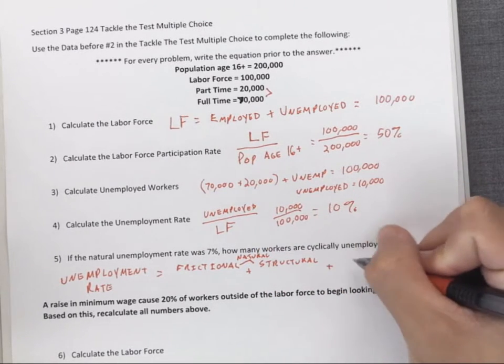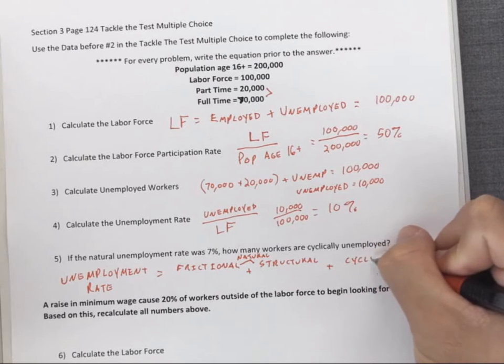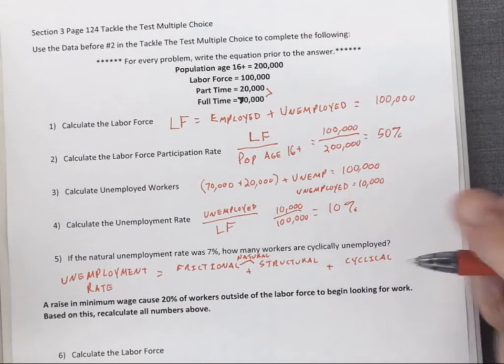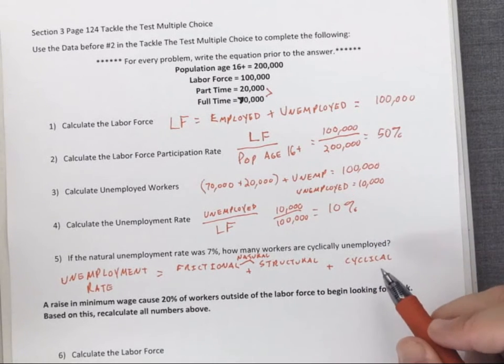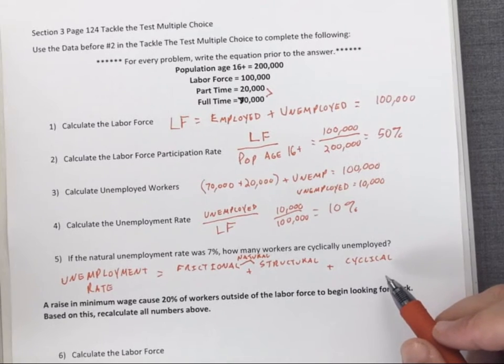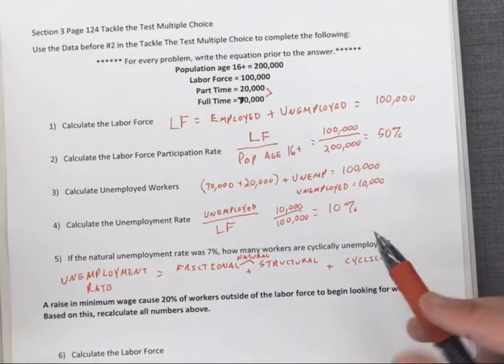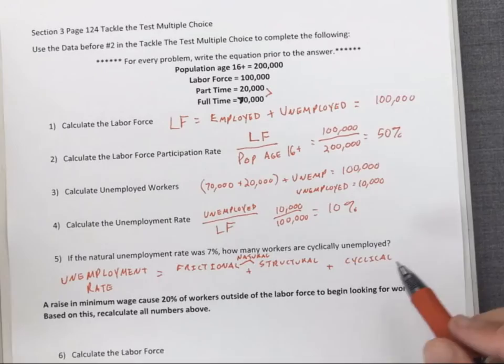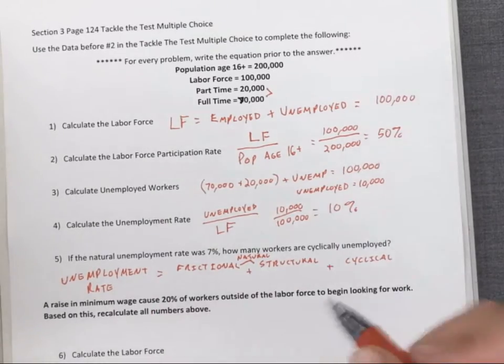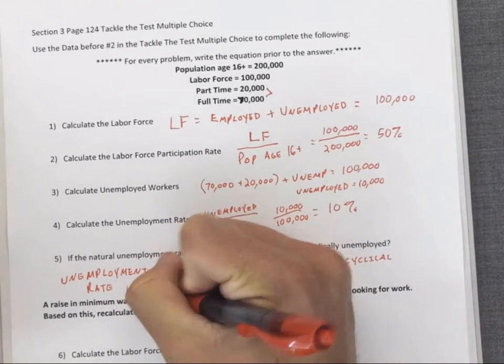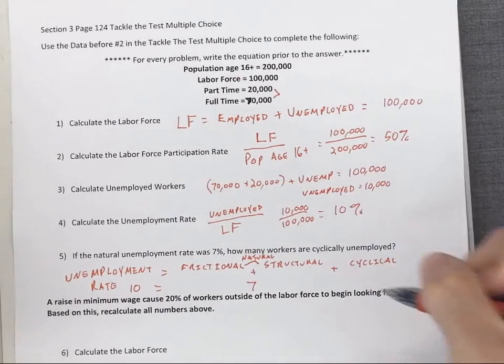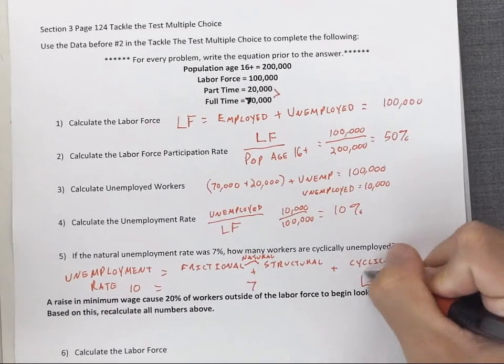And then you add to that cyclical unemployment, and cyclical unemployment is caused by the ups and downs of the economy. This is driven by the economic cycle. This is not natural. So we take the natural rate, we add the cyclical rate to get the unemployment rate. So if we know the unemployment rate is 10, if we know the natural rate is 7, then we know the cyclical rate must be 3.